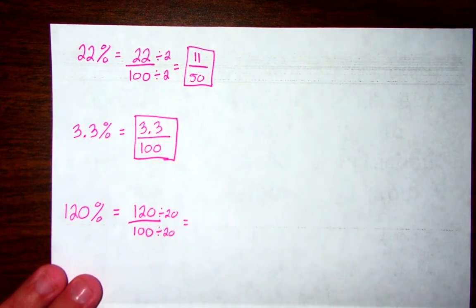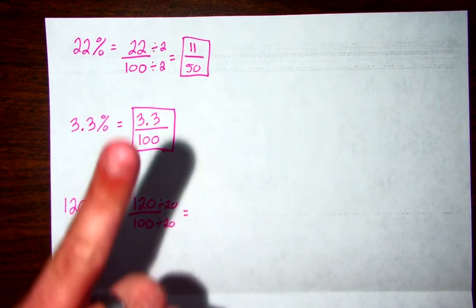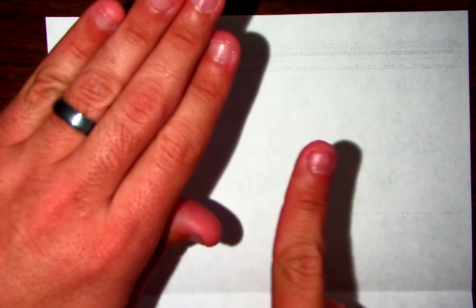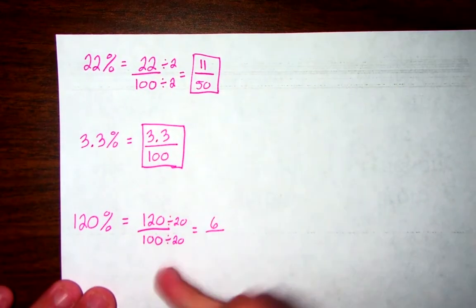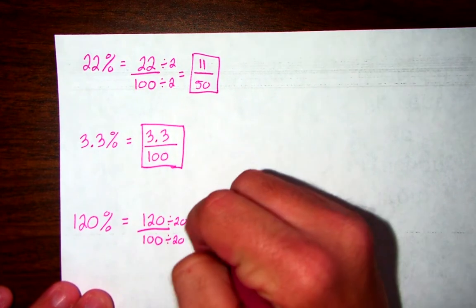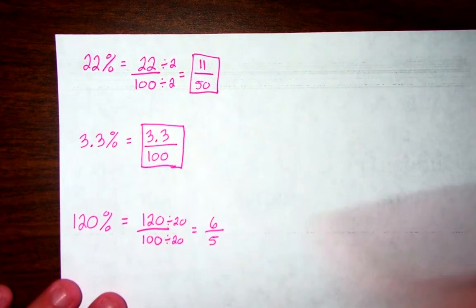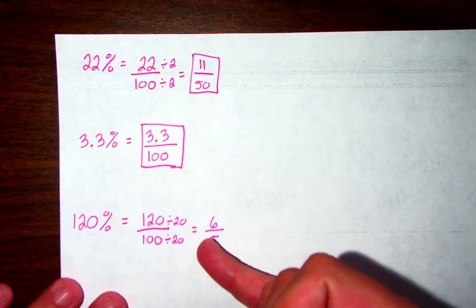So how many $20 bills does it take to give you $120? Let's see. 20, 40, 60, 80, 100, 120. So 6 fingers. And it takes 5 $20 bills to give you $100. So if you want to leave your answer as an improper fraction, you can.